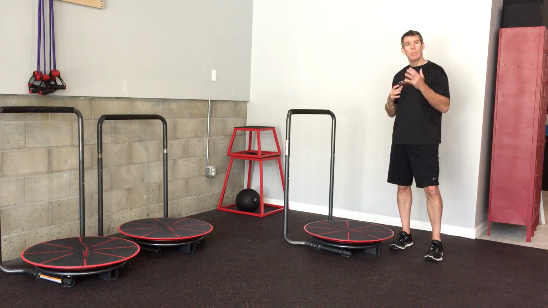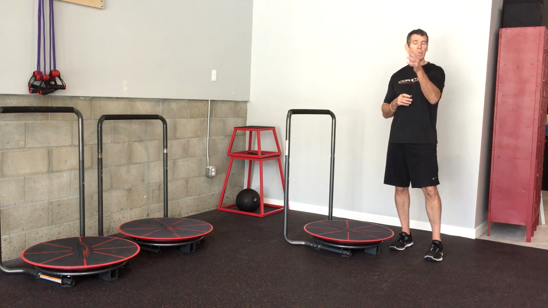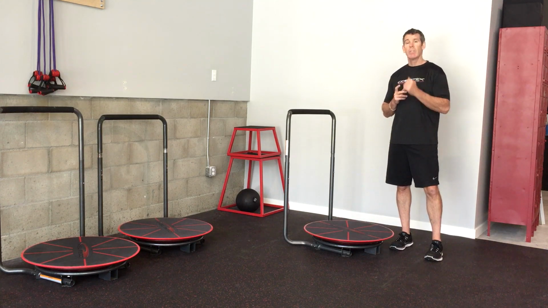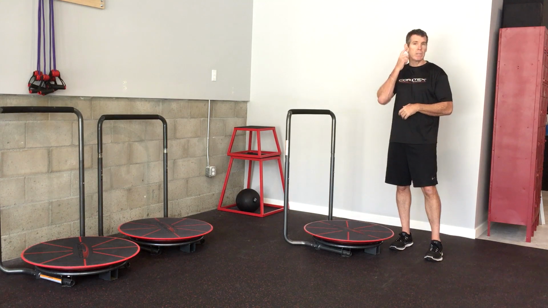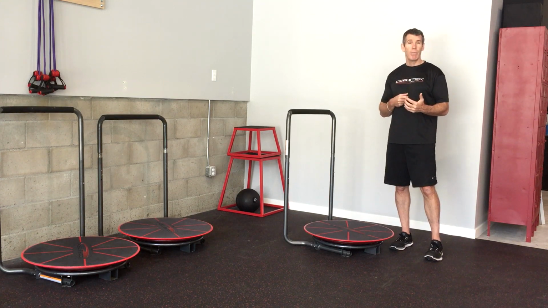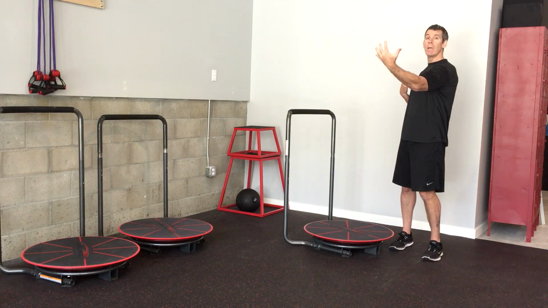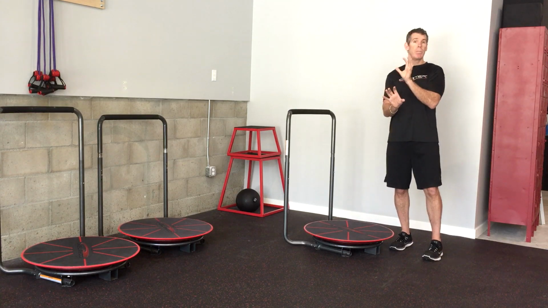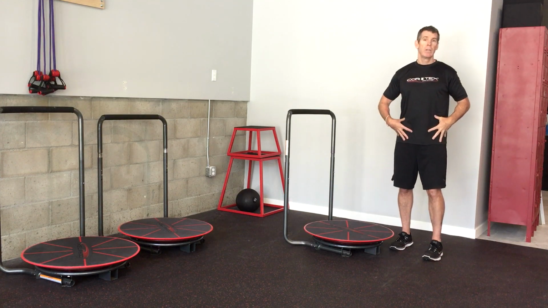So what I'm going to do is use what we would call our Core-Tex shoulder matrix, which is I'm just going to hit different vectors with my hand, different reaches with my hand. But as I do that, I'm going to be rotating the platform at the same time. As I rotate the platform, it's naturally going to cause the scapula to move away from the midline and then come back towards the midline as I coil and uncoil the relationship of the rib cage to the pelvis.